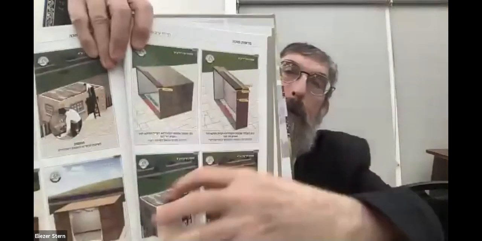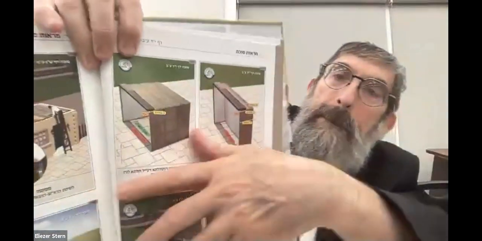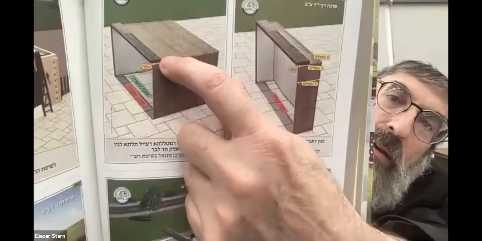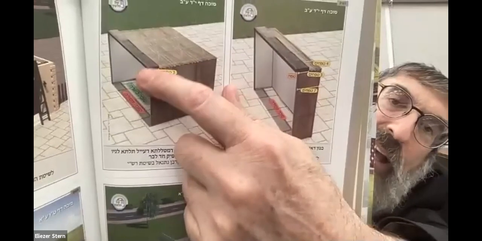So in other words, you have a 4 tefach board, but you're only using 3. You have a good picture of it. Yeah, okay, the second one. Picture 162. Guys, look. You see it. 3 is inside and 1 is outside. So that's going to be psul because we're going to say psal.